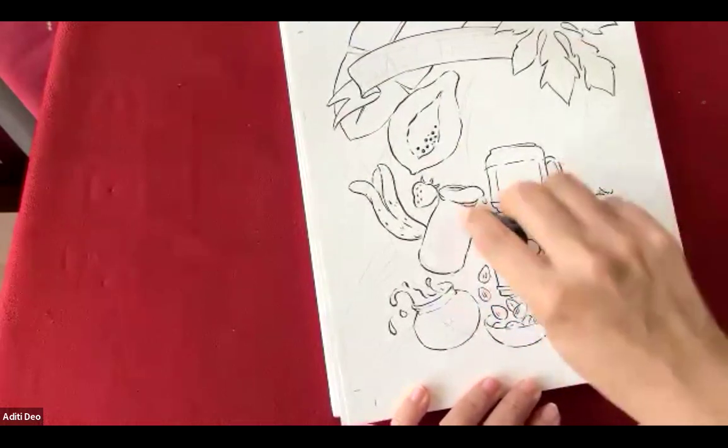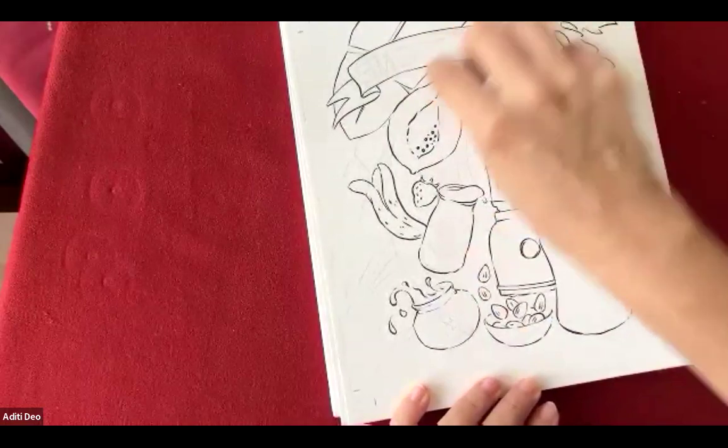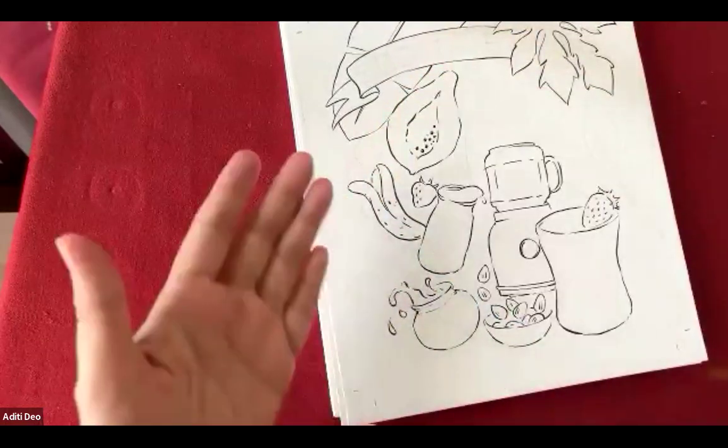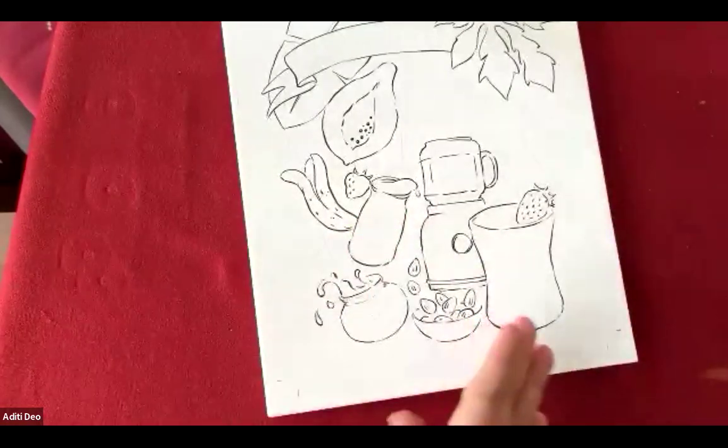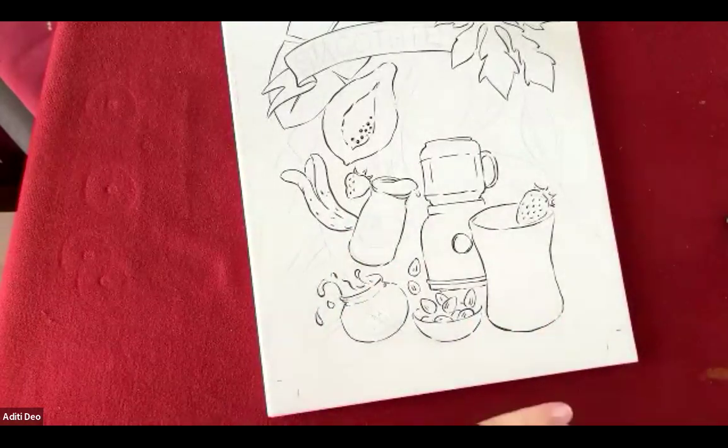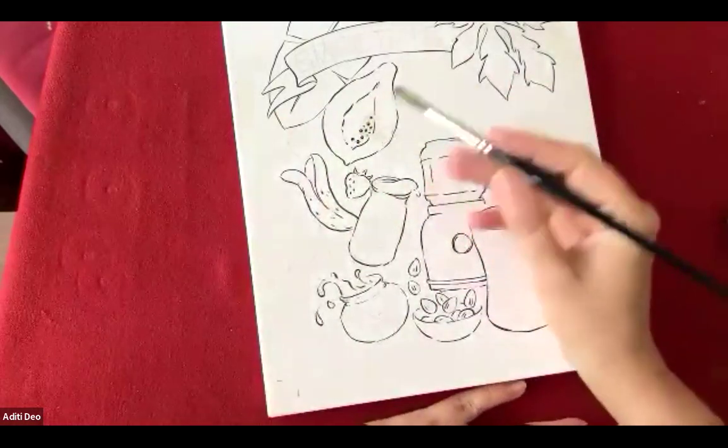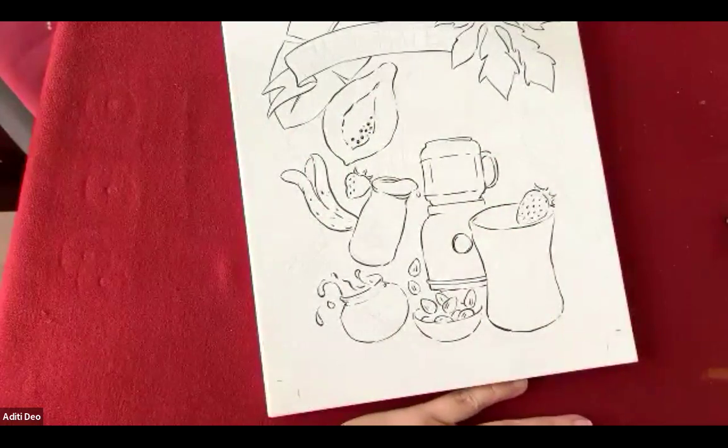Since we have drawn all these ingredients, they are fairly evident, whatever it is, you don't need to be too worried about painting them too accurately.